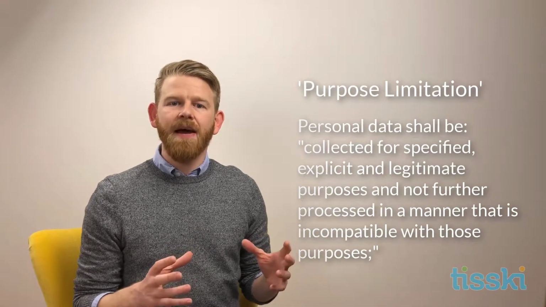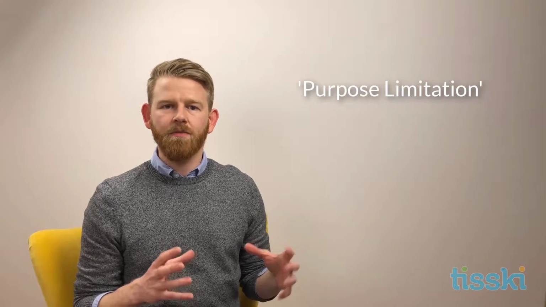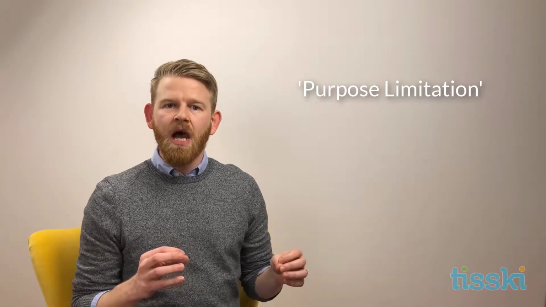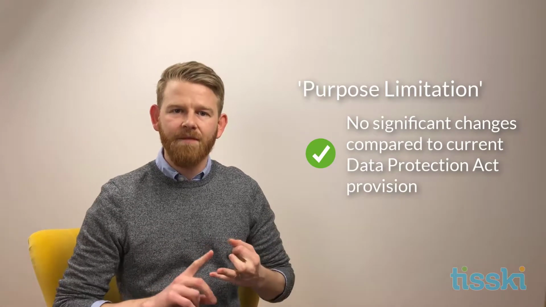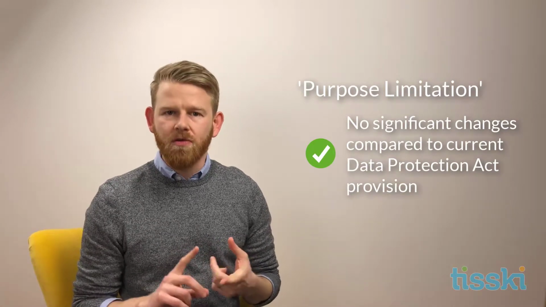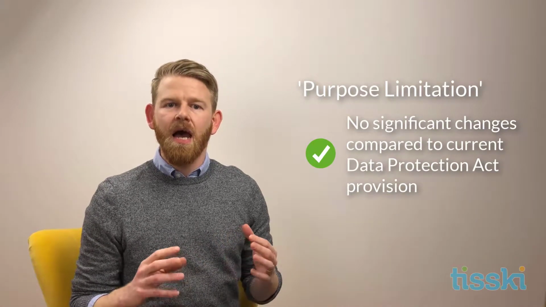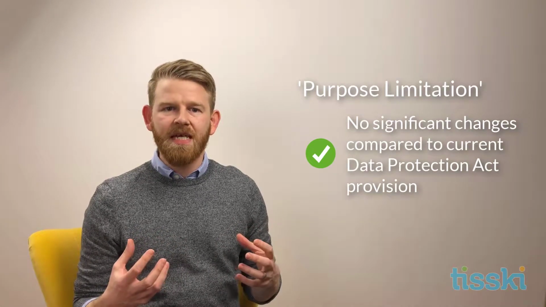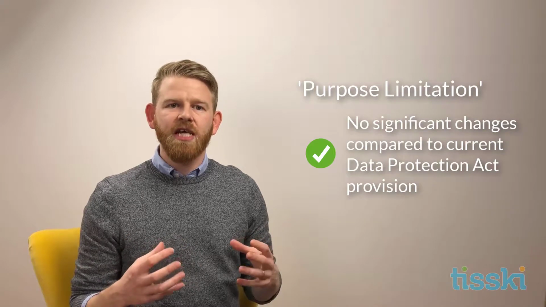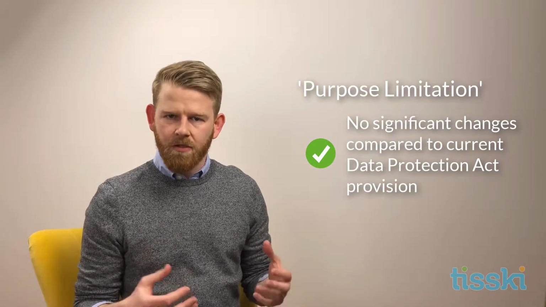But in terms of impact, this provision is very similar to the current provisions of the Data Protection Act. And although GDPR adds the requirement that data archived or kept for scientific, historical or statistical purposes should be safeguarded from risk to the individual's privacy, there aren't really any changes likely to be necessary for most organisations.